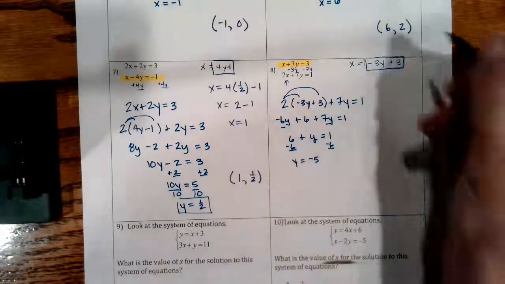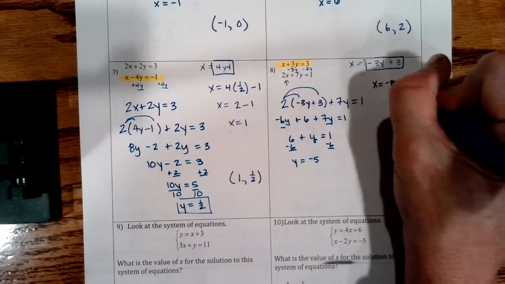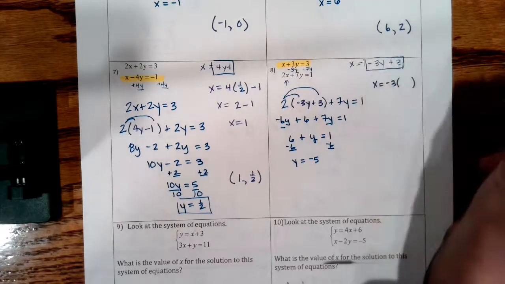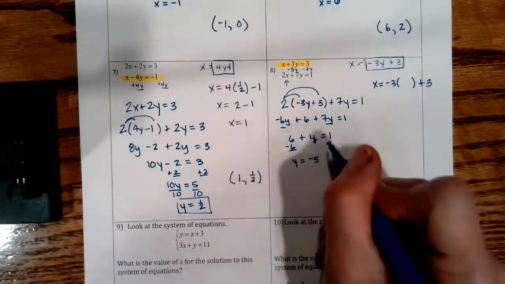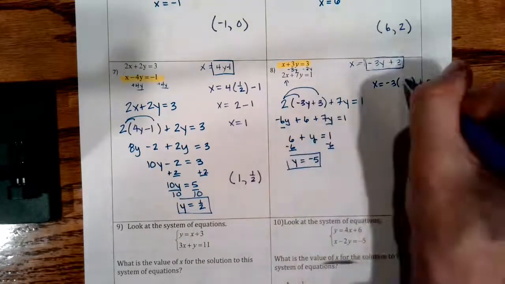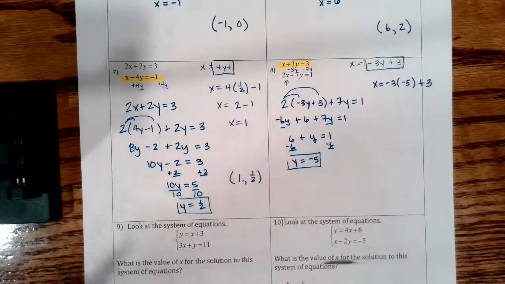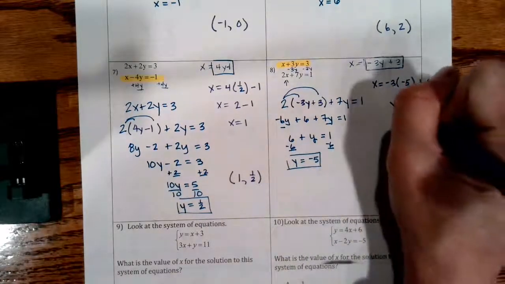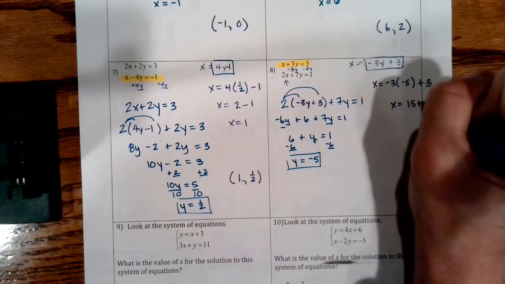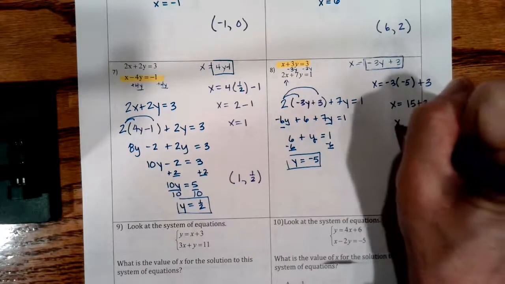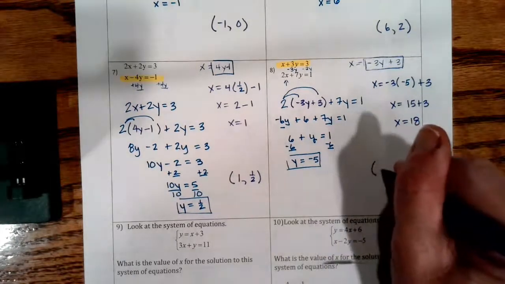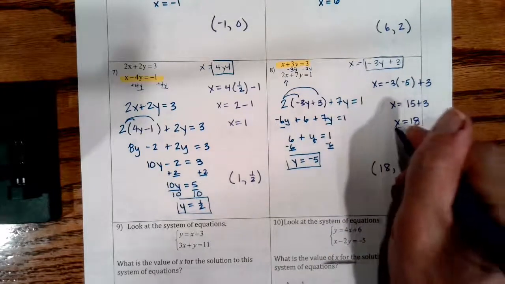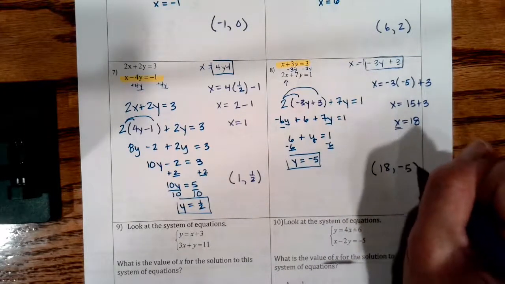When I come up here, x is equal to negative 3 times what I got for y plus 3. I got negative 5 for y. So my x is equal to positive 15 plus 3. My x is equal to 18. When I write my ordered pair, my answer is 18 because my x comes first, negative 5.